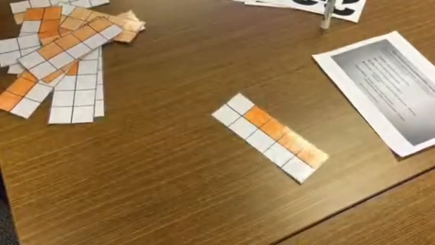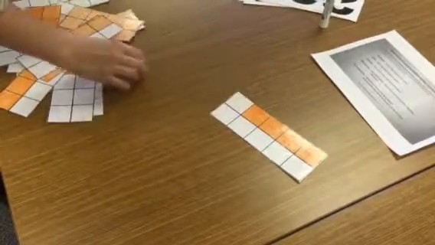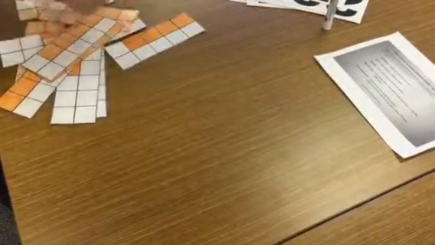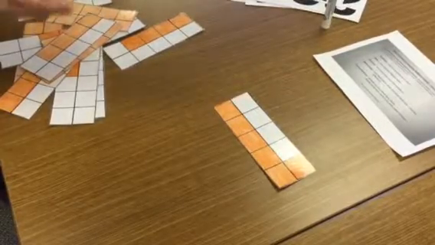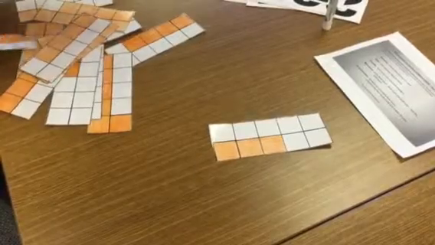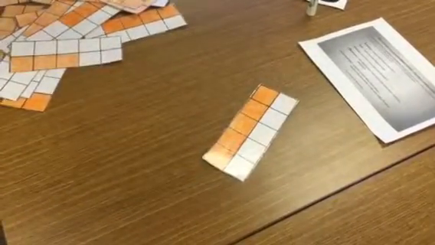Here's the double game. I want to know what the double of that number is. So the students can visualize double of 4 and they can double it and realize that it's 8. What's the double of this one? It's 12. What's the double of this one? 6. Double of that one. Fill the frame.